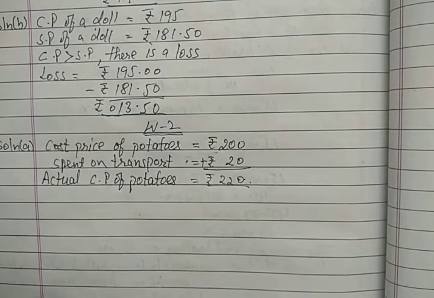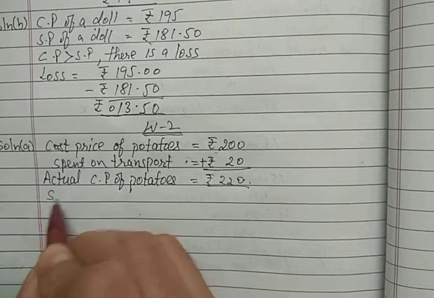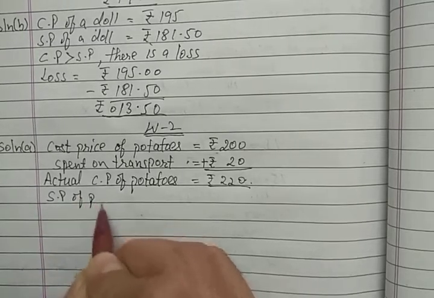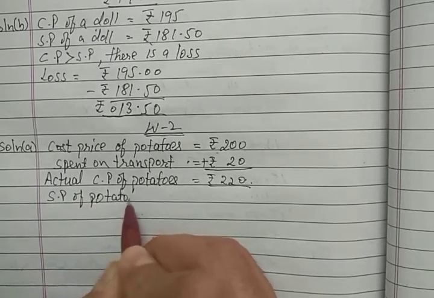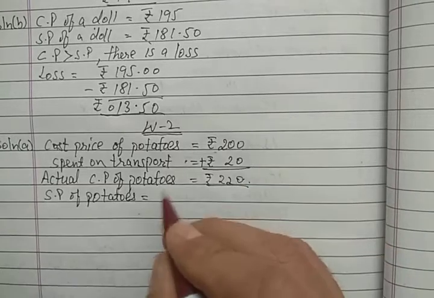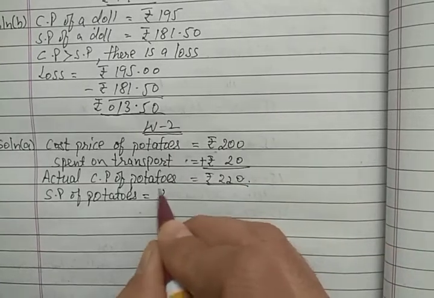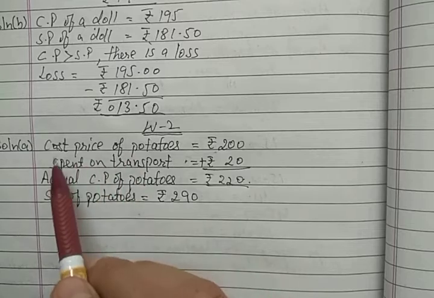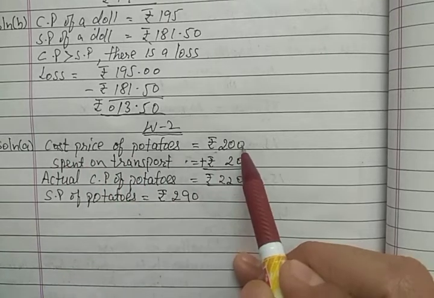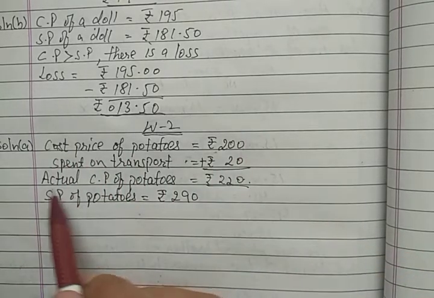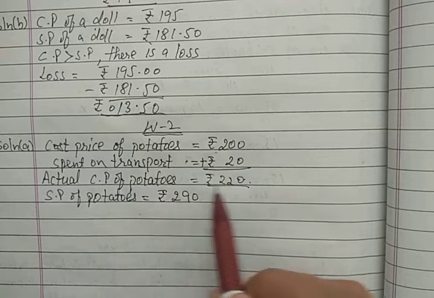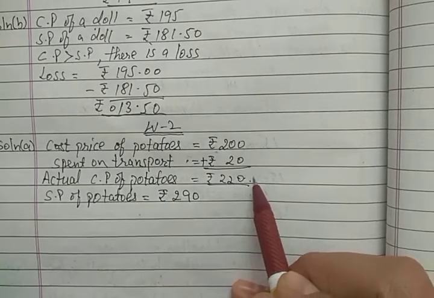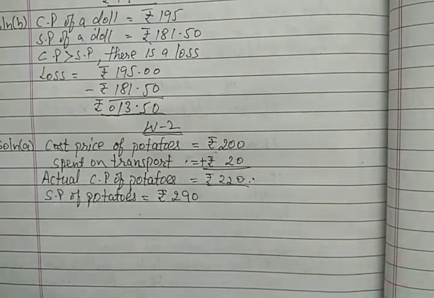Now here the selling price is also given. Selling price of potatoes. So what is the selling price of potatoes? That is rupees 290. So now you will not see this cost price. You have to see this actual cost price of the potato. अब ये हमने देखना है, इसको हमने बिल्कुल भी नहीं देखना है.